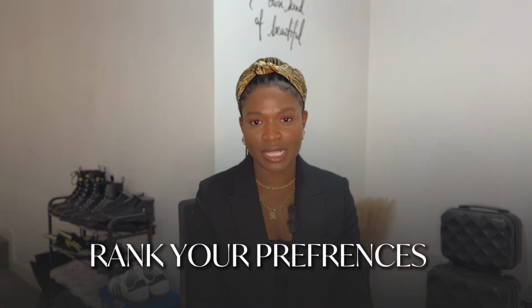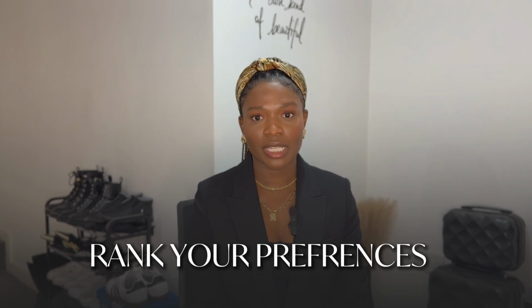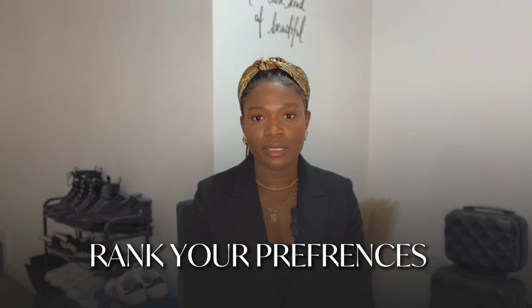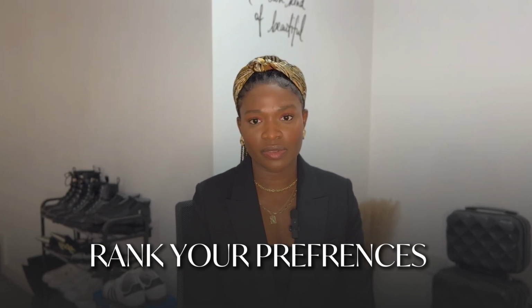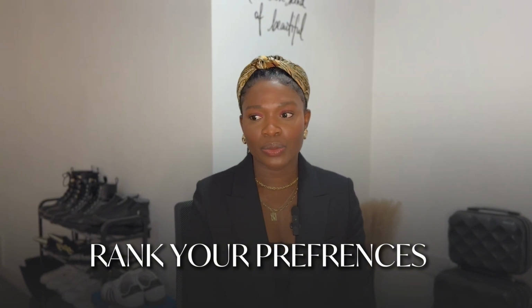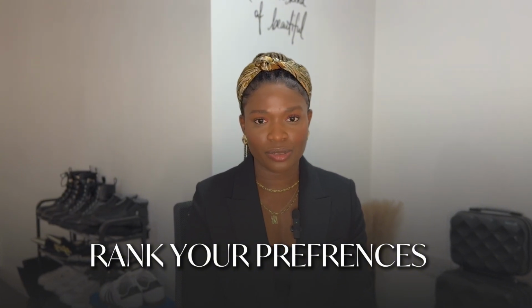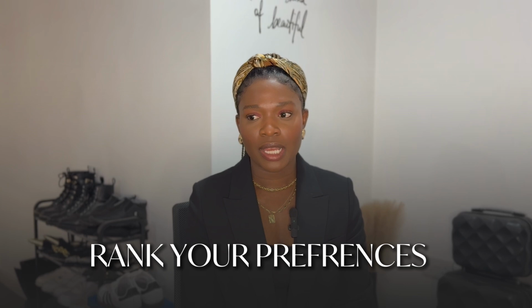And then you'll also be able to rank your preferences. This just means that you'll be able to determine the places you prefer to be given an offer, depending on the vacancies available. GP is the only specialty I know of that does that at the moment, and that's something you do during the application process.